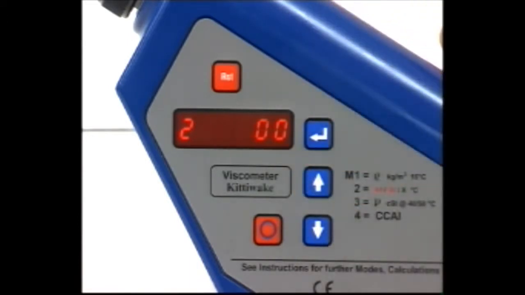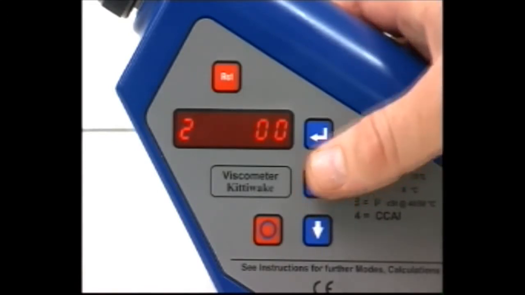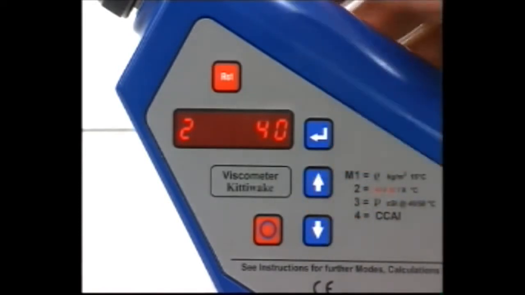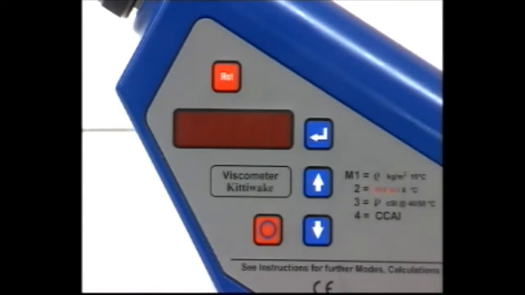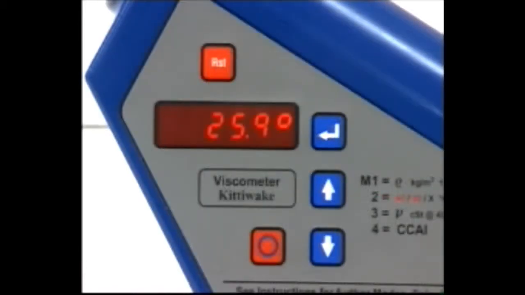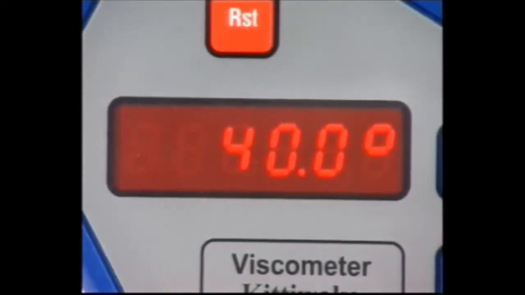Unheated lube oil corrected to 40 degrees Celsius, heated lube oil at 40 degrees Celsius, heated fuel oil at 50 degrees Celsius. Press Return to select the setting. The temperature display will flash as the oil is heated, and the degree symbol will flash until the oil temperature is stabilized. Because the viscosity of oil is so dependent upon its temperature, it is very important that the temperature in the viscometer is accurately controlled and allowed to stabilize.